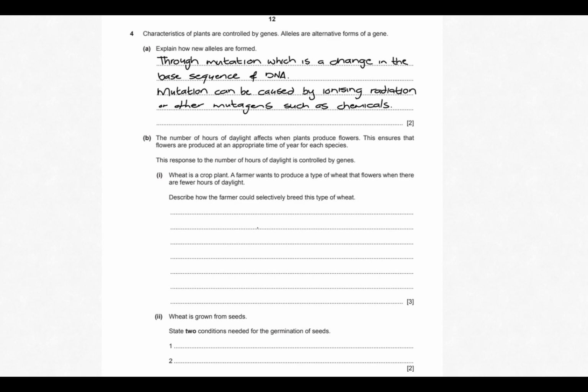Question B then says that the number of hours of daylight affects when plants produce flowers. This ensures that flowers are produced at an appropriate time of year for each species. The response to the number of hours of daylight is controlled by genes. Wheat is a crop plant.